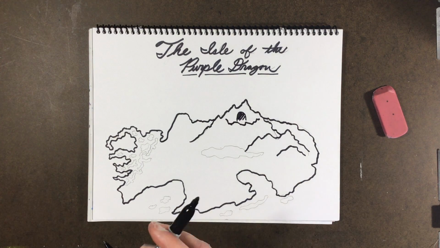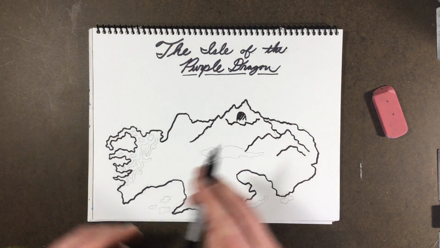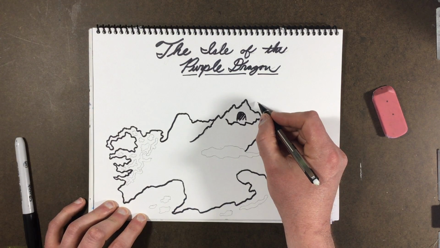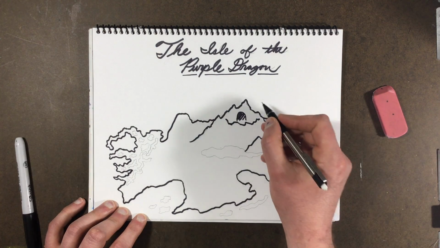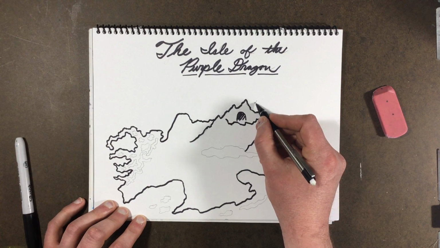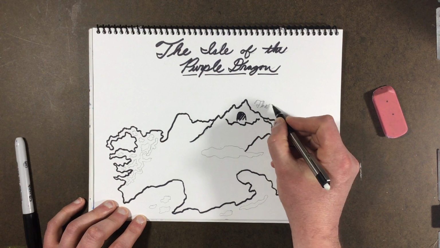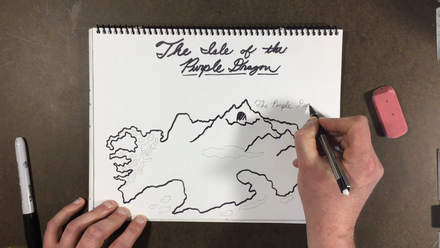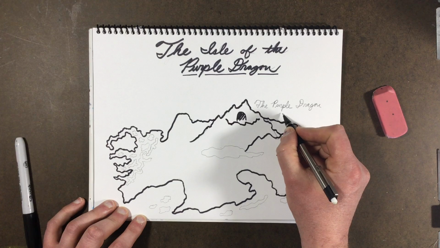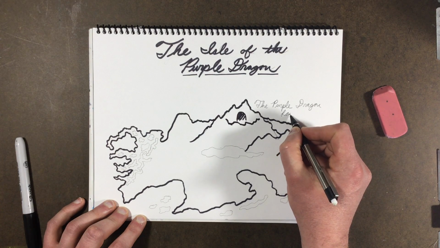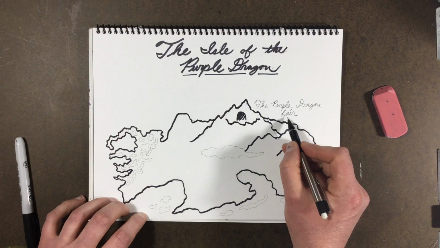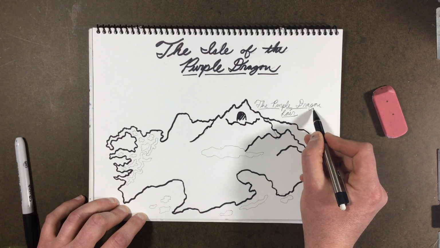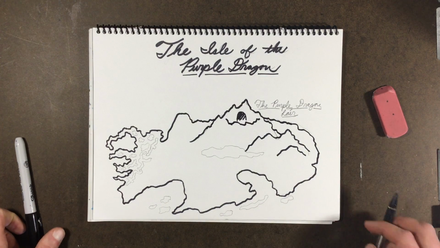I'm going to write next to it. I'm going to use pencil first to make sure that it's written correctly, a good way to keep yourself from spelling things incorrectly. The Purple Dragon's Lair. I'm going to put an underline underneath it. That's an important spot.